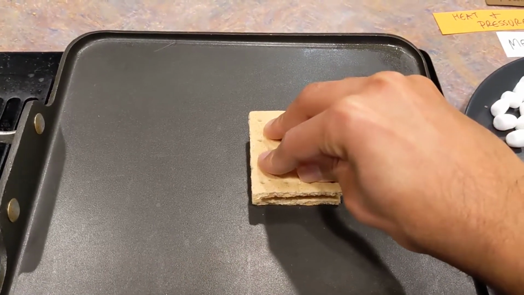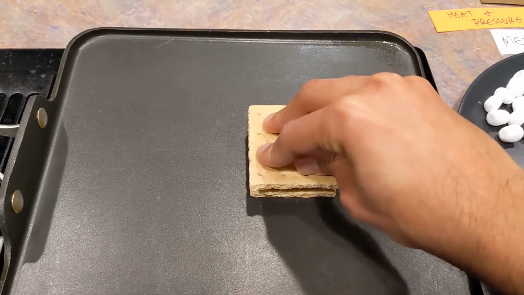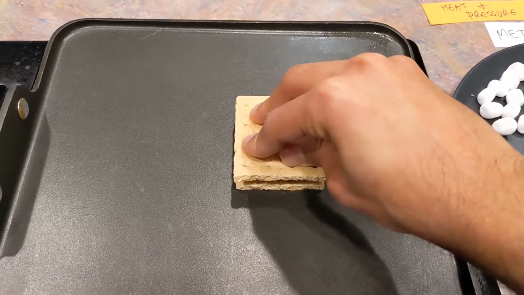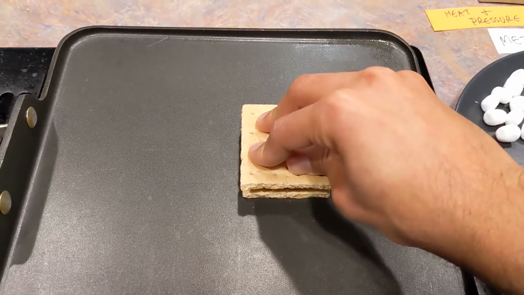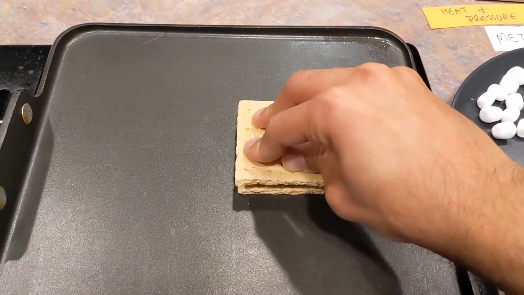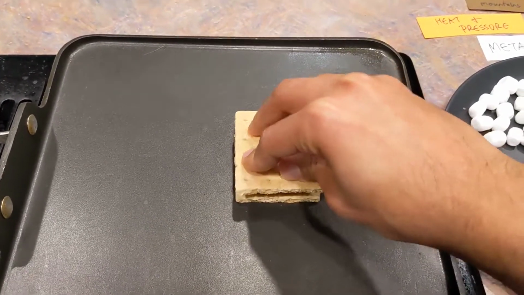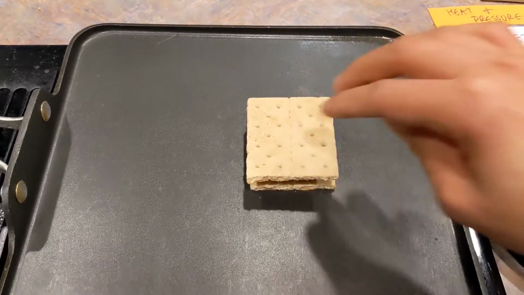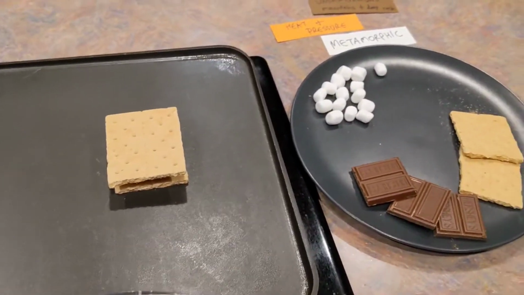So you combine the pressure along with the heat without setting the marshmallows on fire or the Chaco rock getting totally melted, and you end up having something where all of the layers are kind of stuck together and can change shape. Now, I'm going to let this heat up for a little bit.